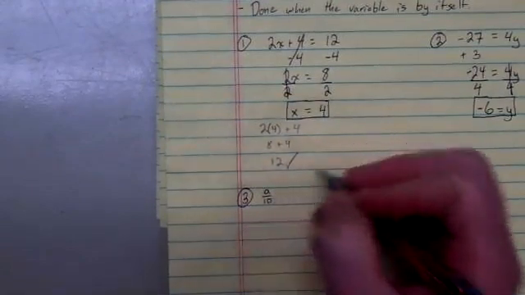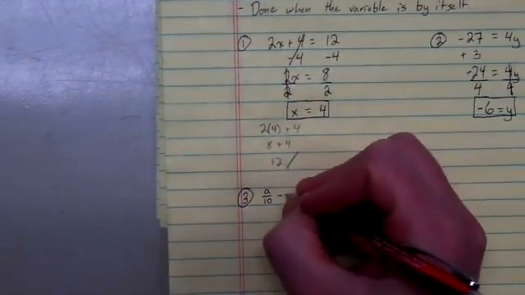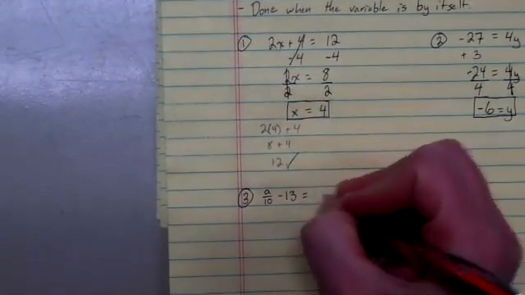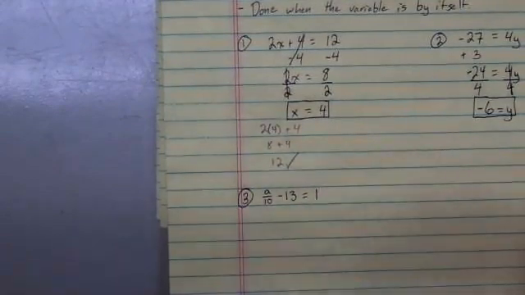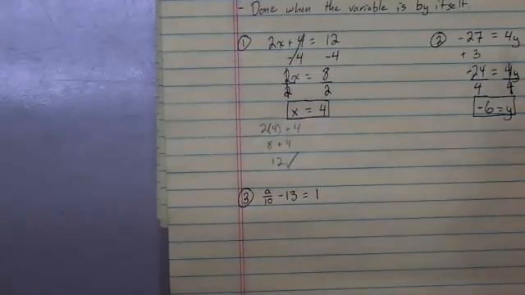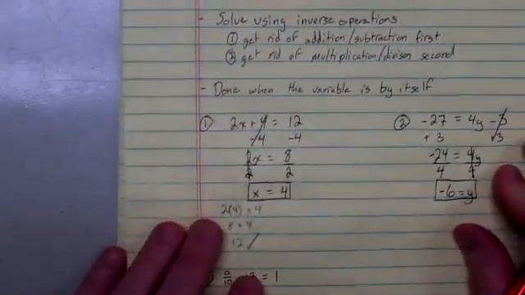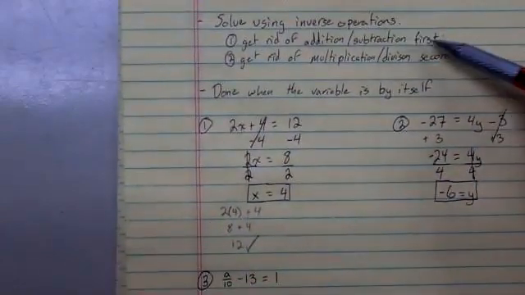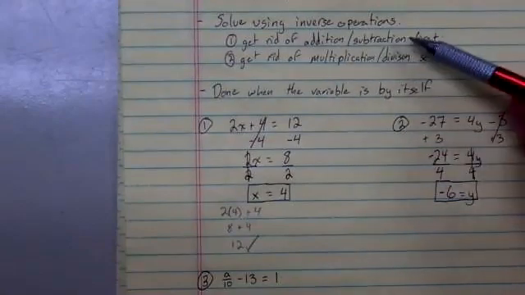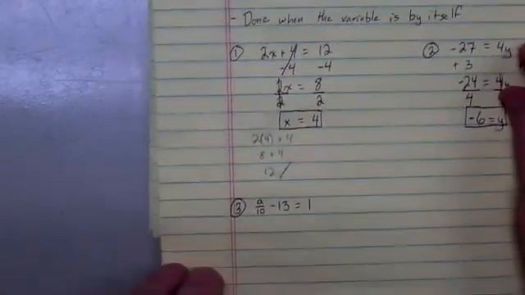A divided by 10 minus 13 equals 1. So what divided by 10 minus 13 equals negative 1? That's tricky. All right. So if we look back up at our rules, solve using inverse operations. Step 1, get rid of addition subtraction first.